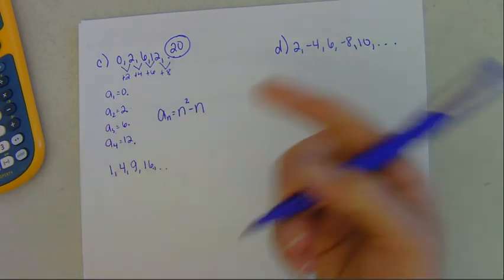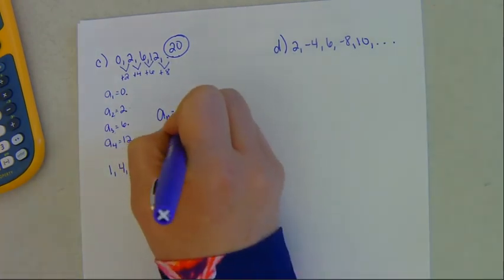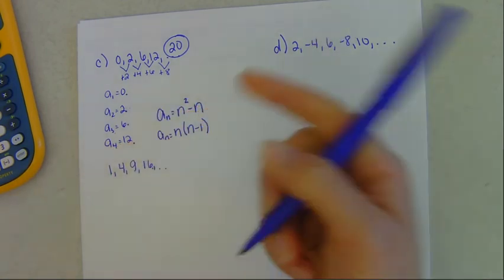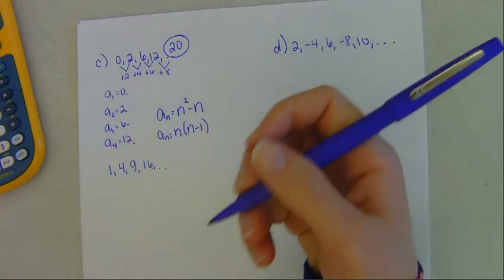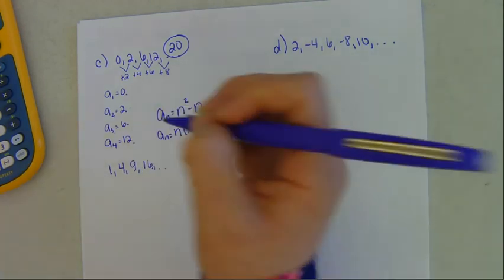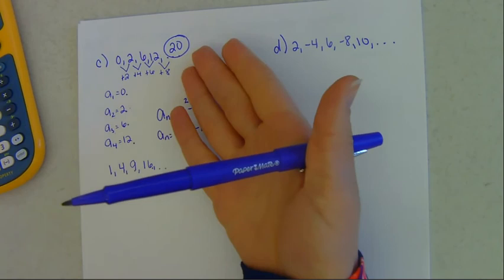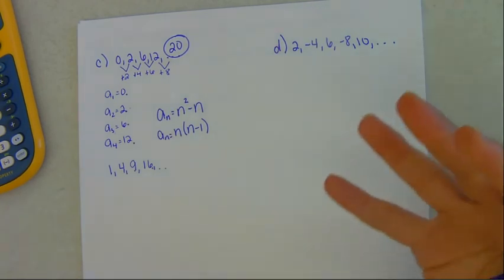Okay? Obviously, you could have had n times n minus 1. That would have been okay also. Those are equivalent. You're going to get the same thing. So I just caution you, as you're thinking about these, really try to make sure that you're plugging in the first 4 or 5, whatever you have there. It has to work for all of them. It can't just work for one of them.